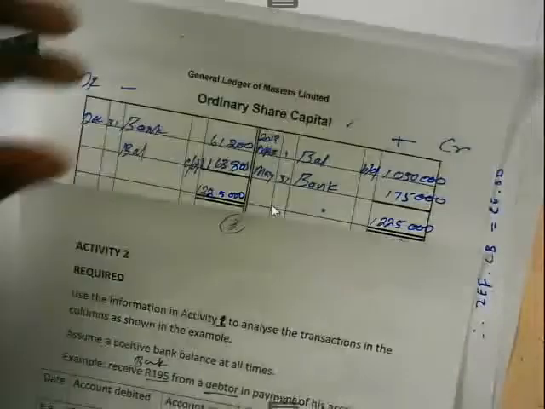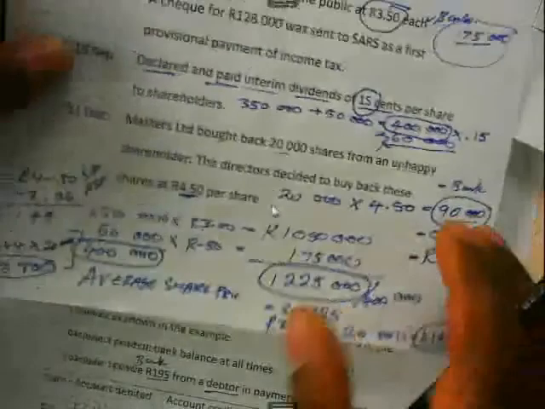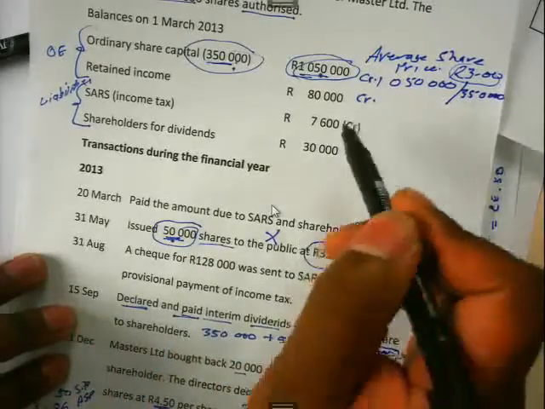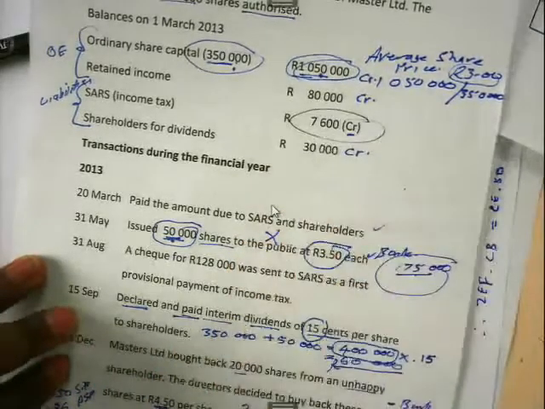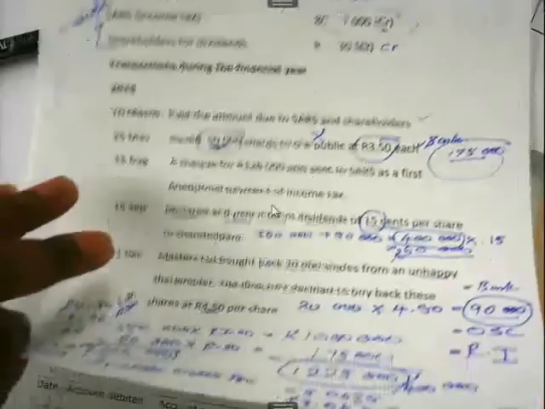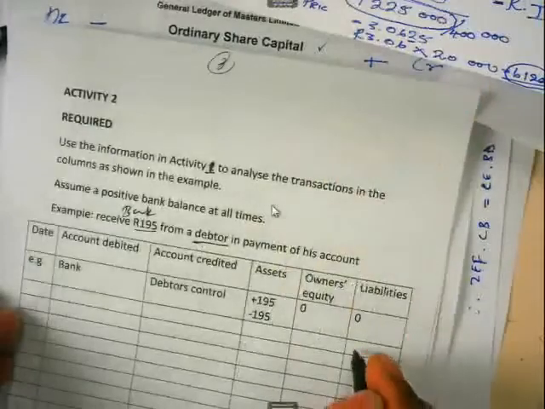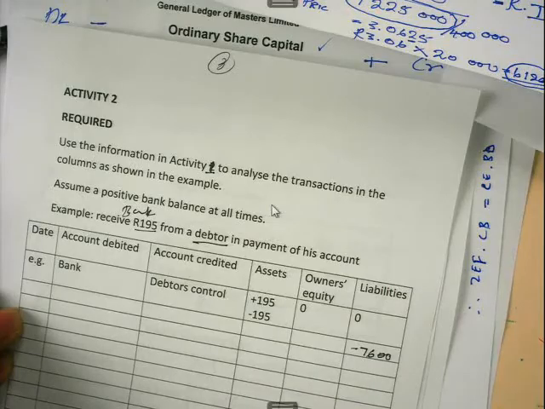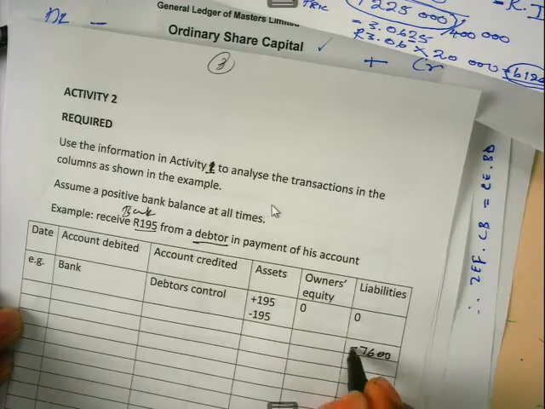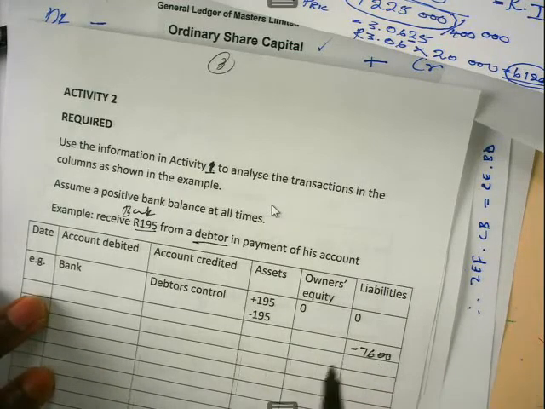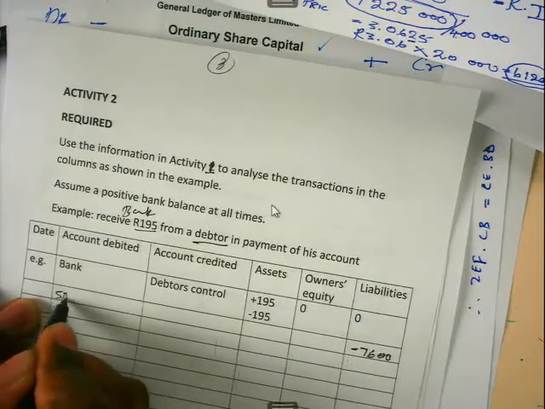Now, let's go to just the first two transactions. The first: paid amount due to SARS. Remember, we said the amount due to SARS is a liability. Are we together? The amount due to SARS is a liability. Therefore, it is going to decrease, minus 7,600. Our liabilities are going to decrease, minus 7,600. To decrease a liability, what do you do? You debit their account. Therefore, the account to be debited would be SARS income tax.